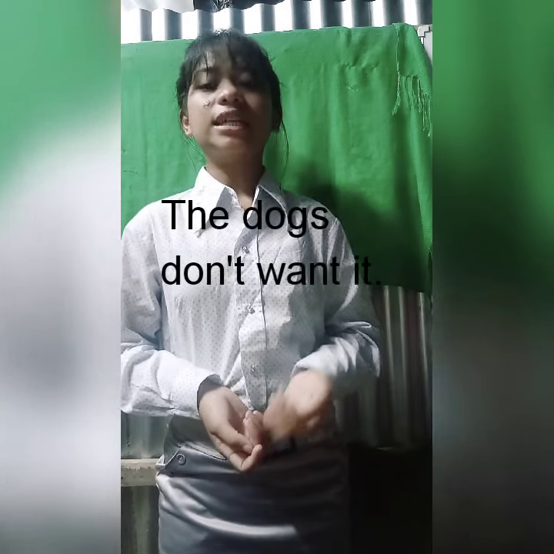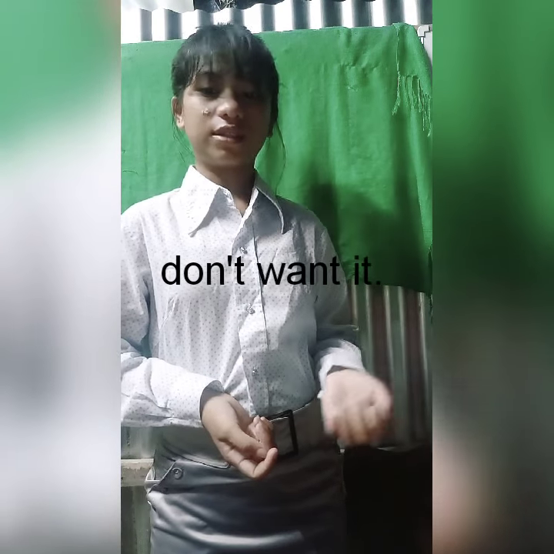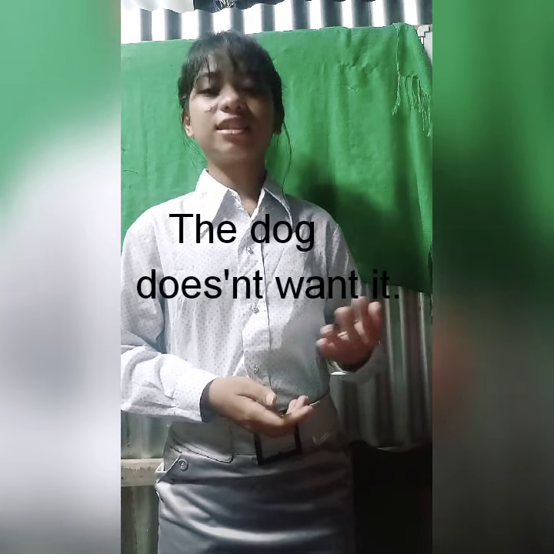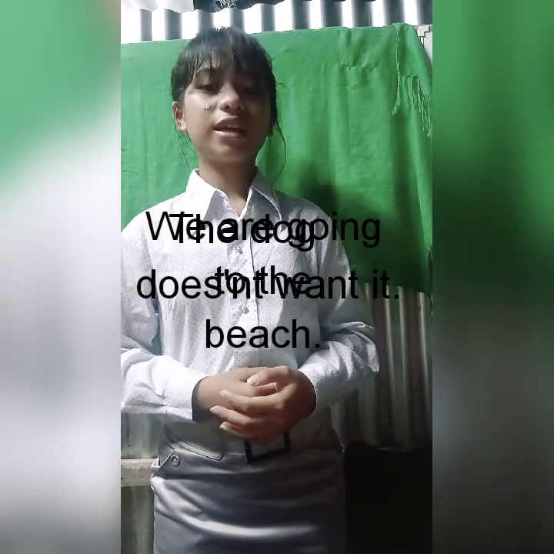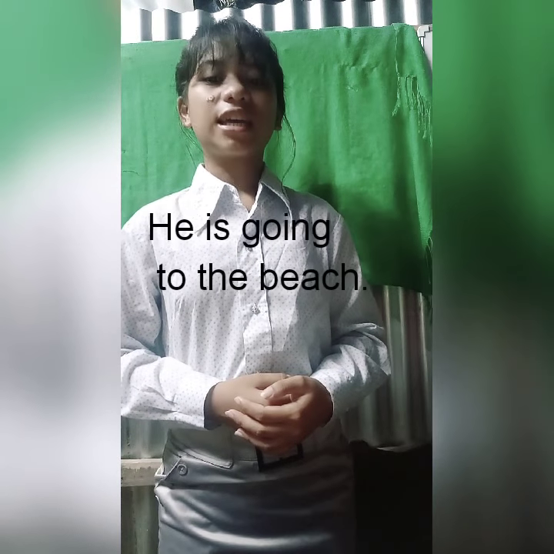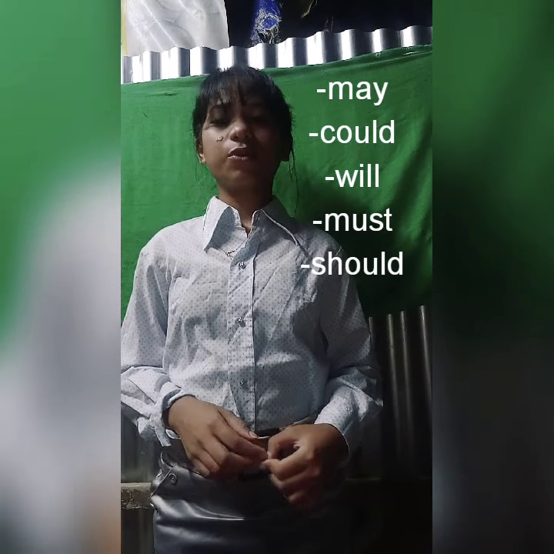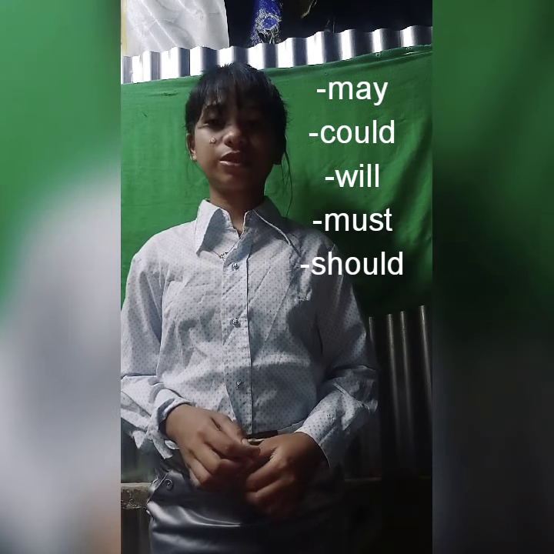Example, the dogs don't want it. The dog doesn't want it. We are going to the beach. He is going to the beach. Now, modal verbs like may, could, will, must, should, they are also auxiliary verbs. They help the main verb in a sentence. But the subject-verb agreement rules are different with the modal auxiliary verbs.